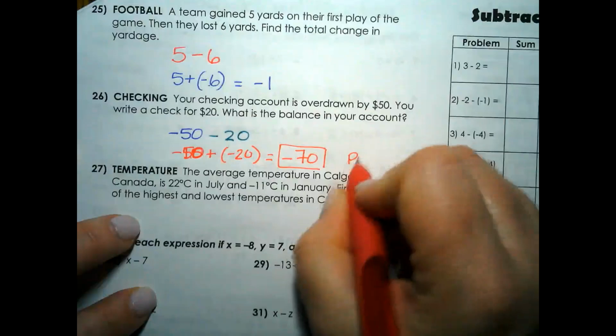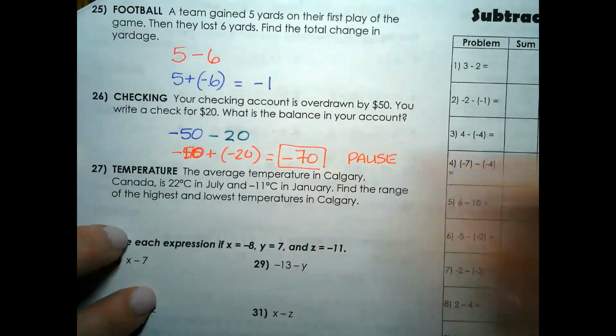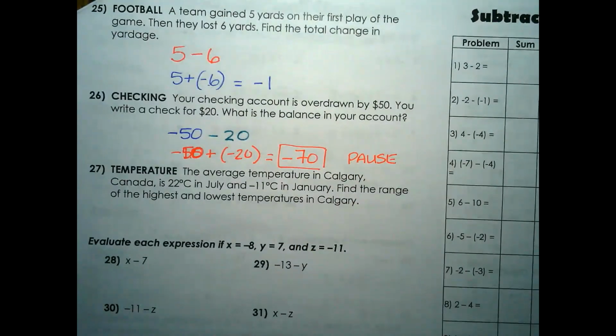All right, I want you to do me a favor and hit pause for just a second and try out number 27, and then come back and check your answer.